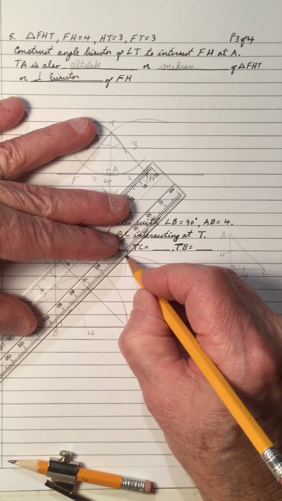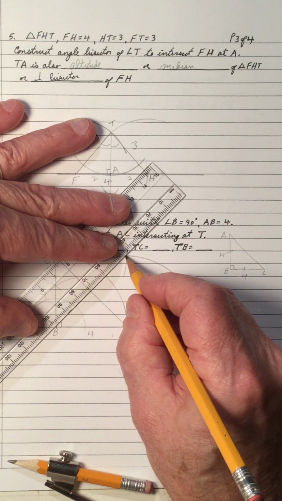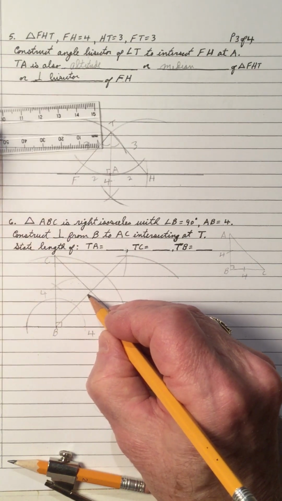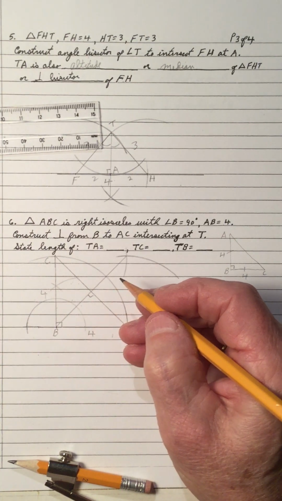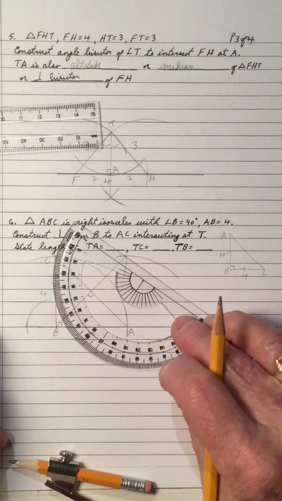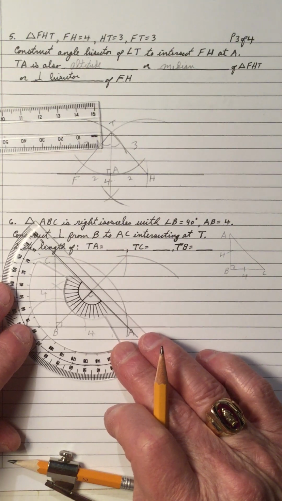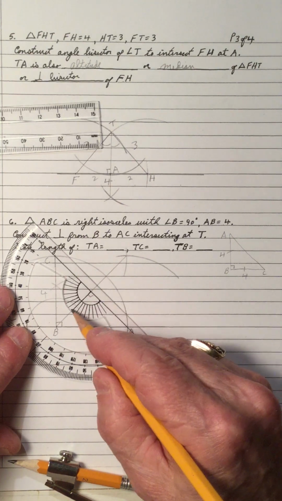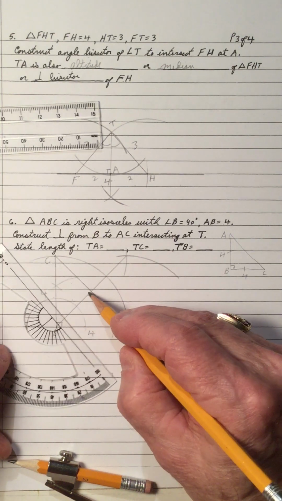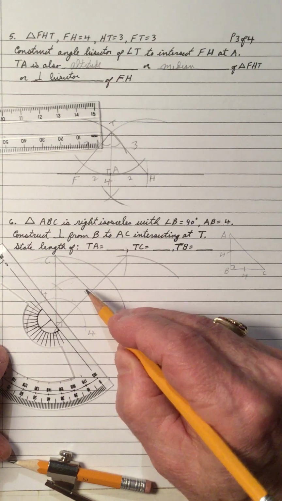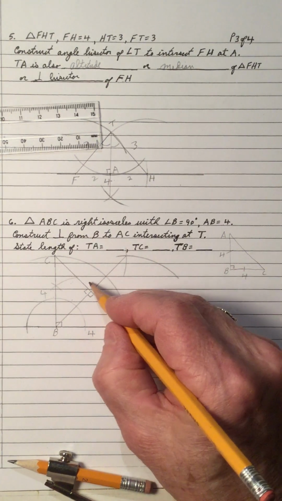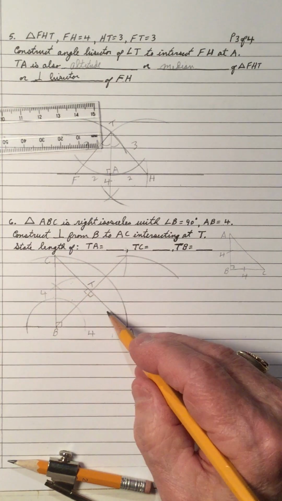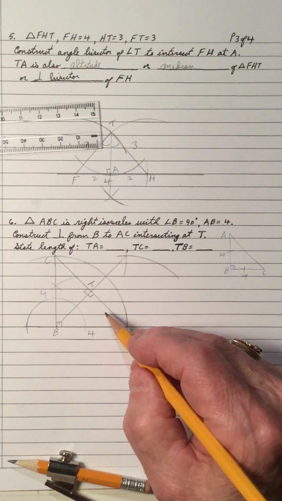So there's the perpendicular, the perpendicular from a point not on the line. This is the perpendicular right here. And again, to check that perpendicular, we put the compass down, line it up right on there, and you can see that it goes very straight through, so it's a 90-degree angle. That's a 90 there, that's a 90 there. It's intersecting at T, so this is T right here. This is where the perpendicular cuts AC at T to form the right angles.